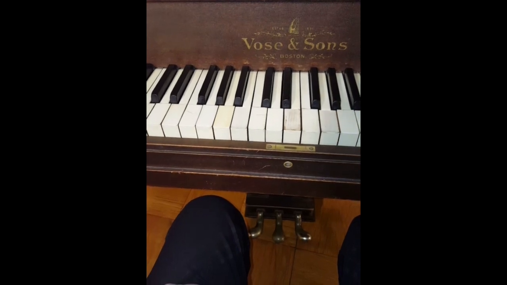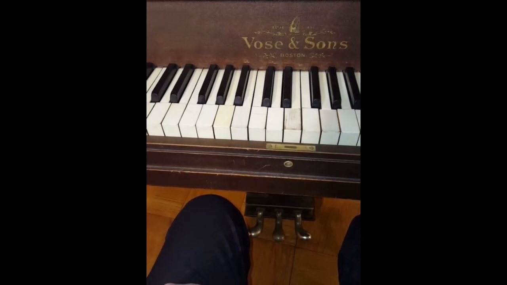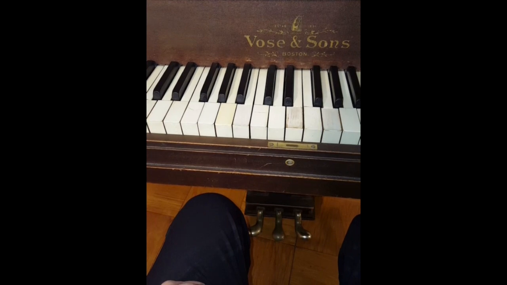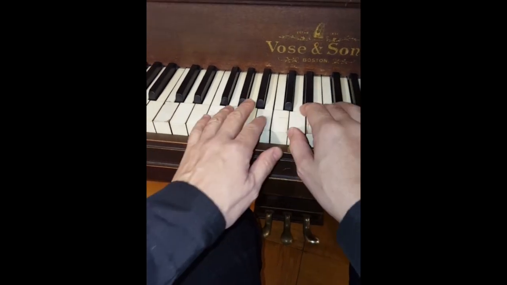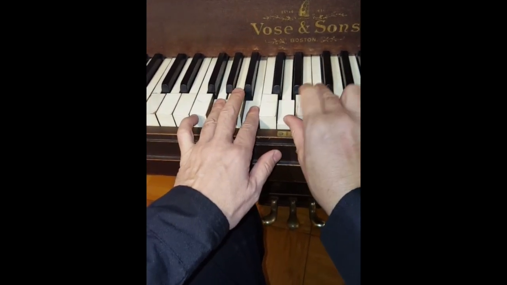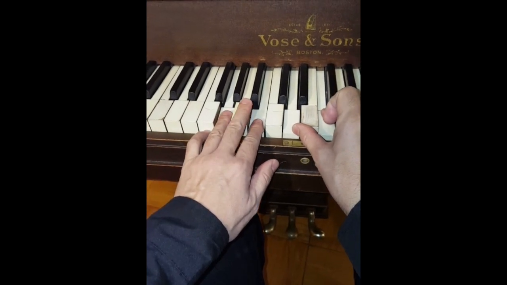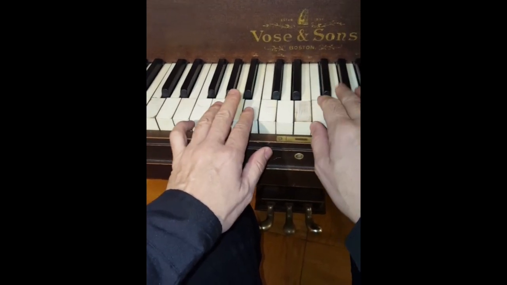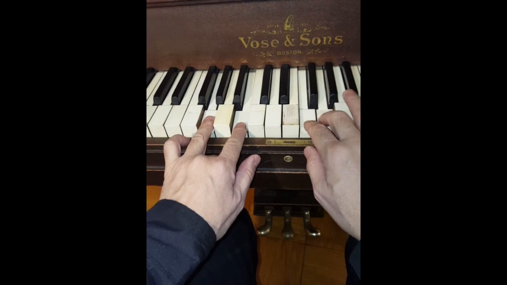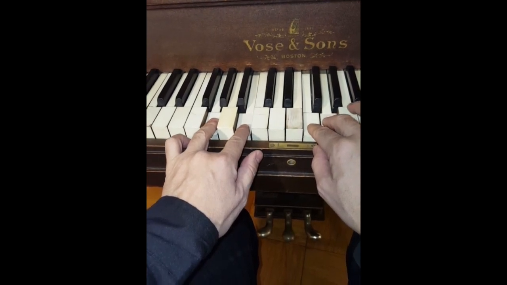Exercise 1D, 7th chords in close and open spacing. This is dominant 7th chord in C major. This is the same dominant 7th chord with omitted 5th.